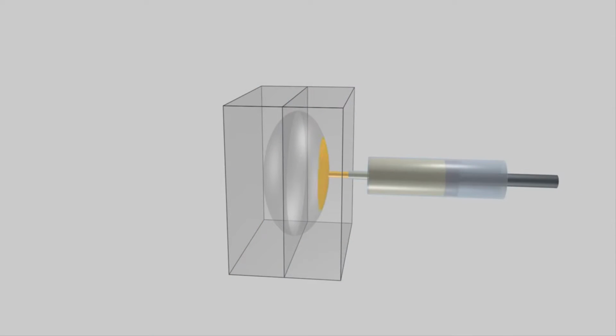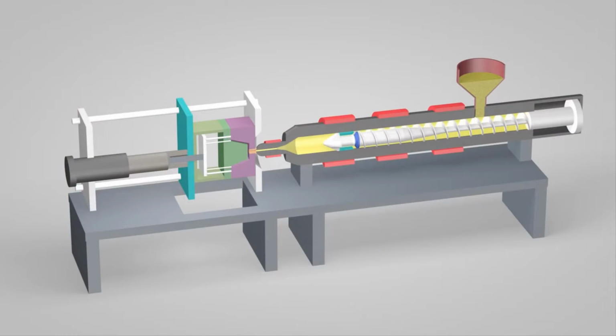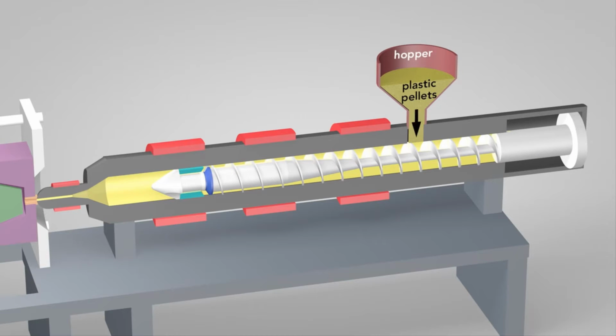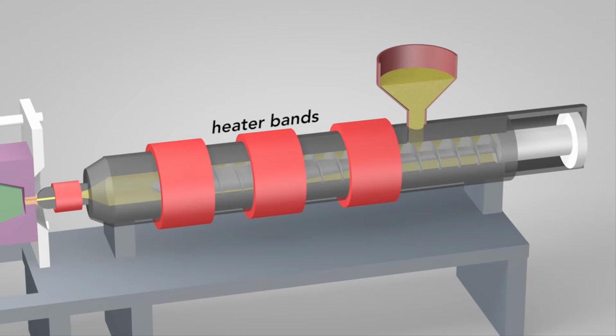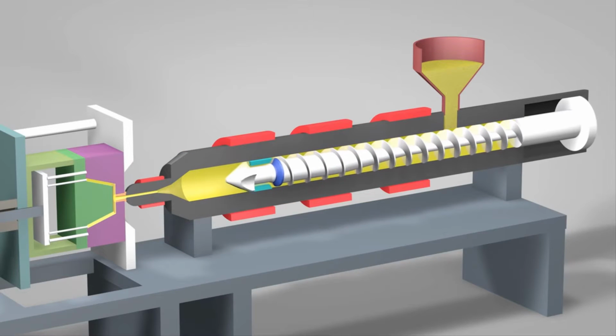In principle, injection molding is simple. Melt plastic, inject it into a mold, let it cool, and then out pops a plastic product. In reality, injection molding is an intricate and complex process. An injection molding machine has three main parts: the injection unit, the mold, and the clamp. Plastic pellets in the hopper feed into the barrel of the injection unit. Inside the barrel, a screw transports the pellets forward. Heater bands wrapped around the barrel warm up the plastic pellets. As the pellets are moved forward by the screw, they gradually melt and are entirely molten by the time they reach the front of the barrel.